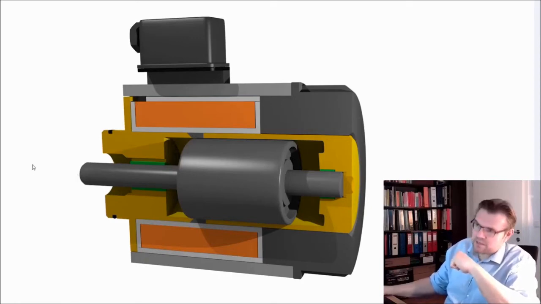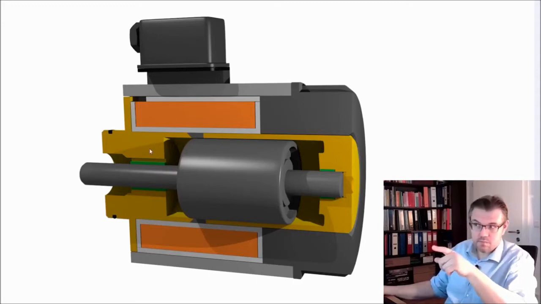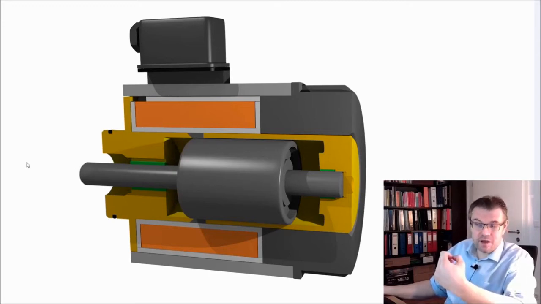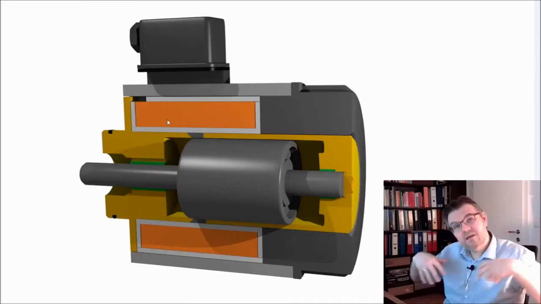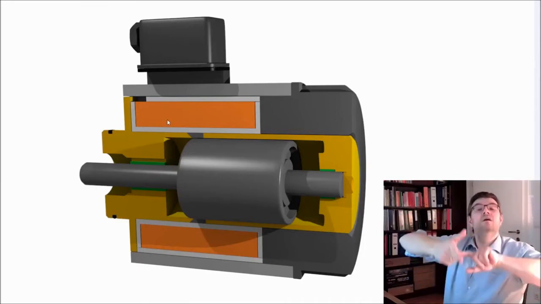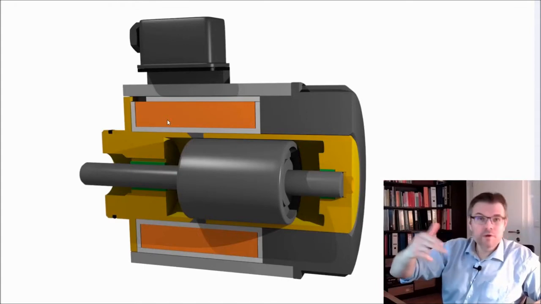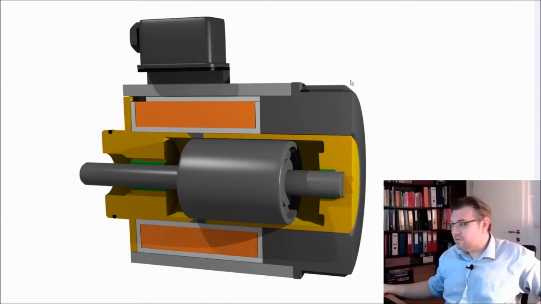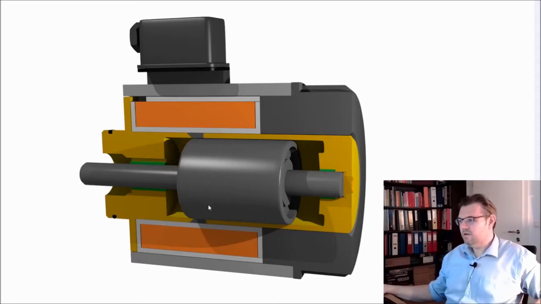If there is current, it will be moved in this direction. The more current is running, the bigger is the magnetic field, and the more force will be applied to the armature to the left. Okay?